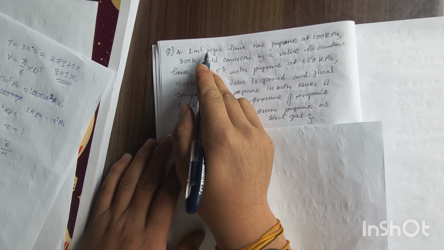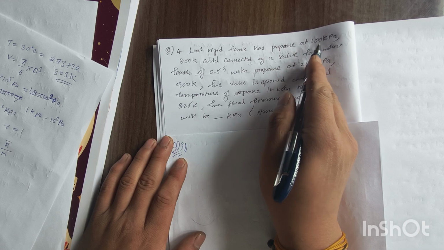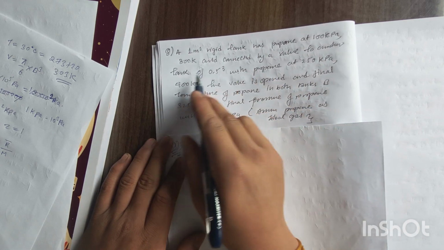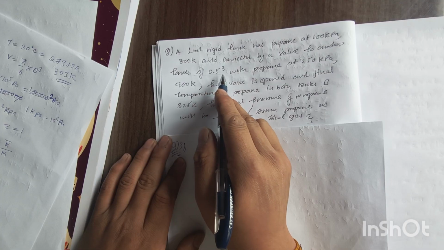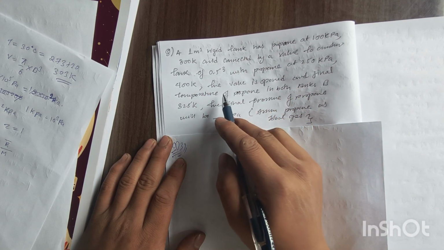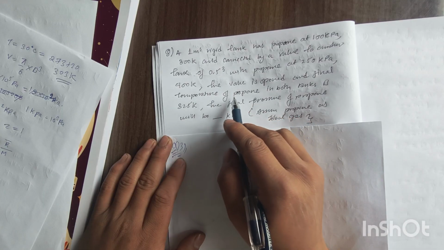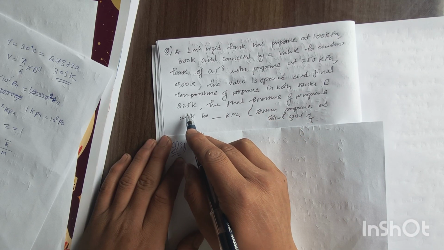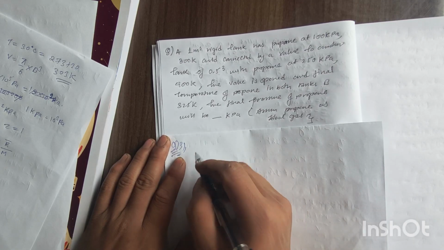A 1 meter cube rigid tank has propane at 100 kilopascal and 300 Kelvin and is connected by a valve to another tank of 0.5 meter cube with propane at 250 kilopascal and 400 Kelvin. The valve is opened and the final temperature of the propane in both tanks is 325 Kelvin. The final pressure of the propane will be dash kilopascal.